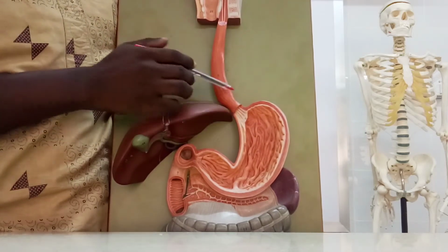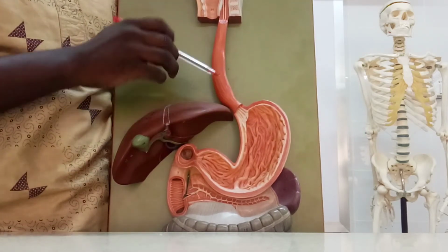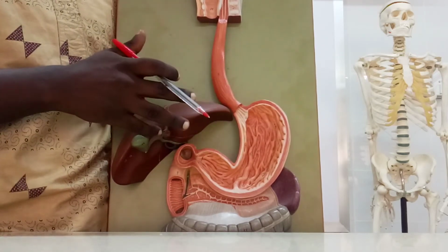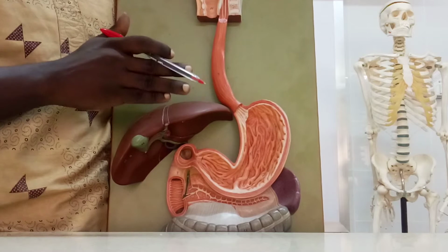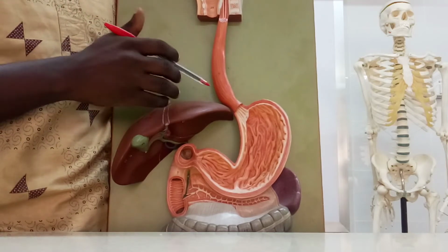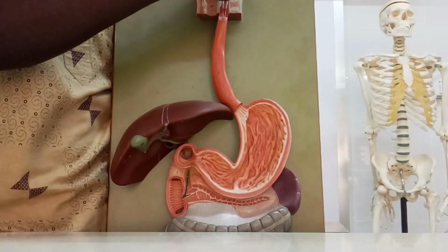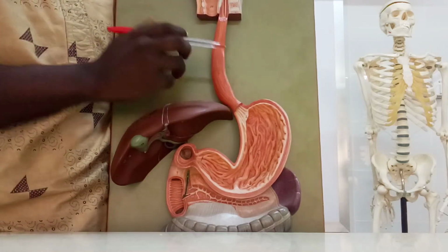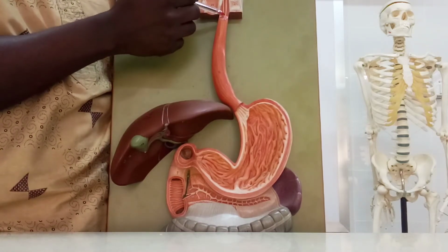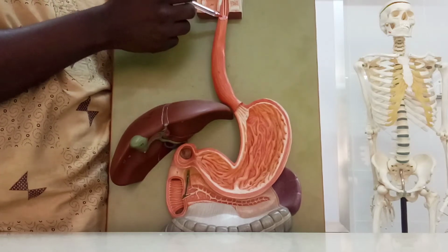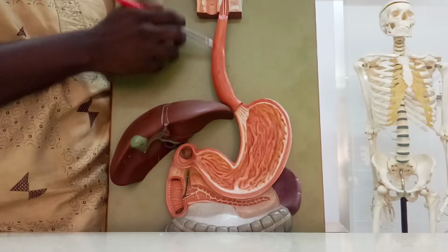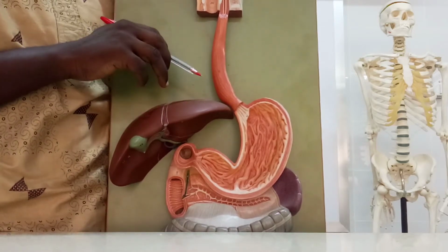Now, the esophagus, just like any other component of the tubular organs of the postpharyngeal gut, is going to have 4 coats or 4 tunics. Namely, from the lumen, the inner portion, to the external parts, we are going to have what we call the mucosa. Then below that we have a submucosa. Then we have muscularis externa, and of course we have the adventitia or serosa.